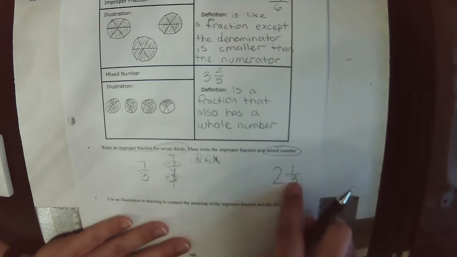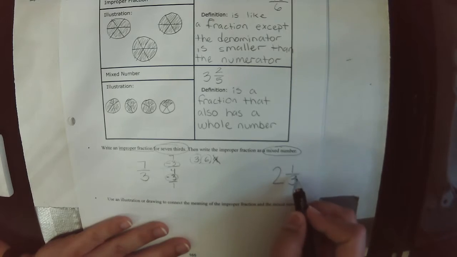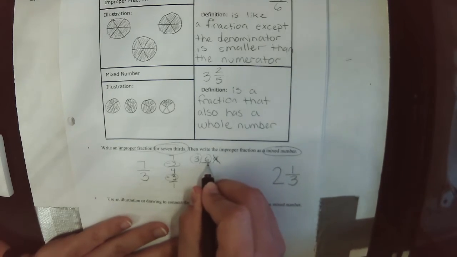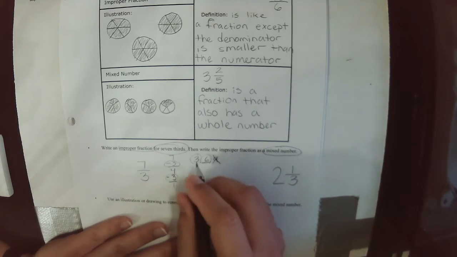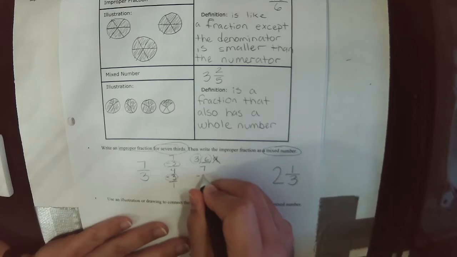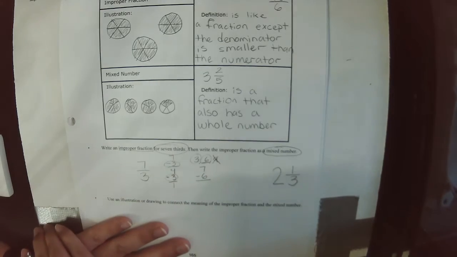My denominator stays the same. And all I have to do to figure out my numerator is take the biggest number I got to, 6, and subtract it from 7. 7 minus 6. What is 7 minus 6?